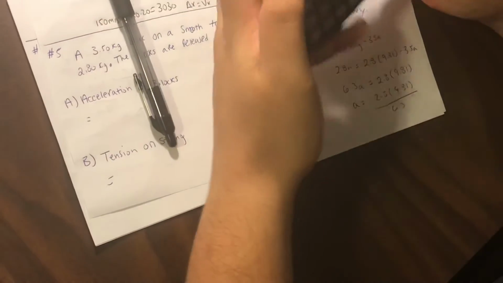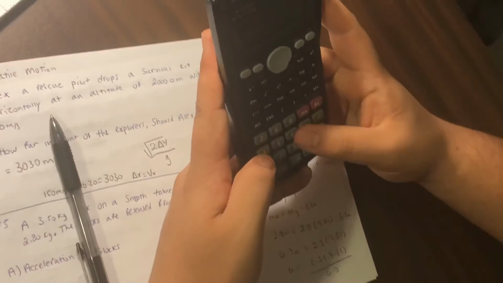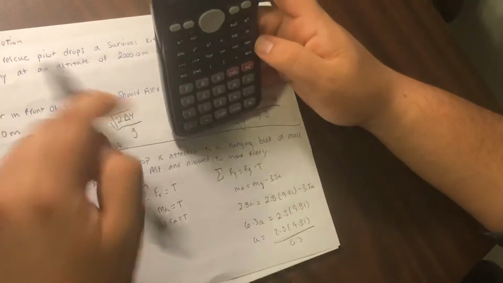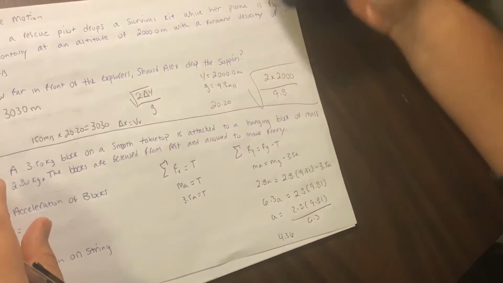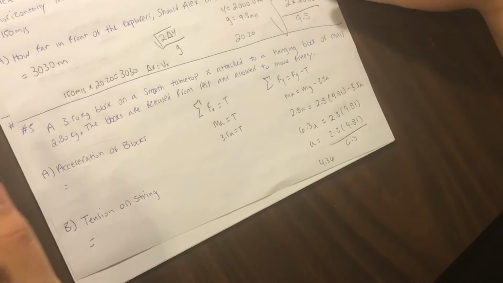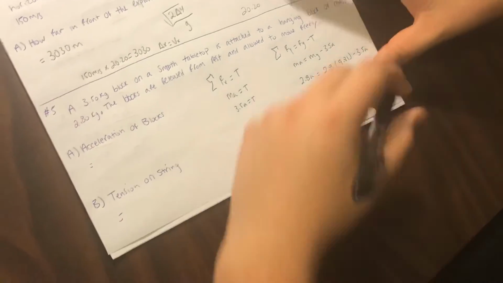Plug that into the calculator. 2.8 times 9.81 divided by 6.3, and you get 4.36 is the acceleration of the blocks, and it's accelerating downwards.